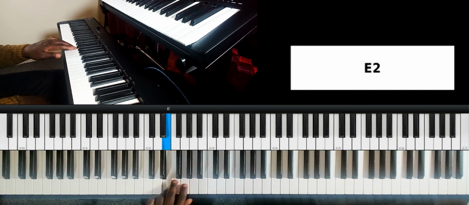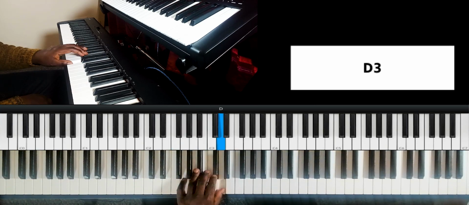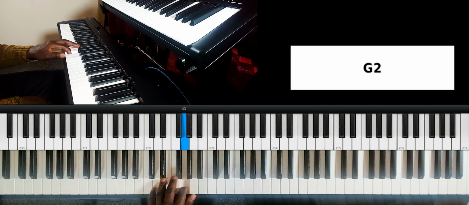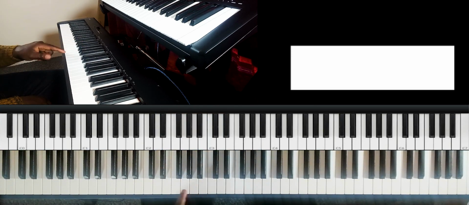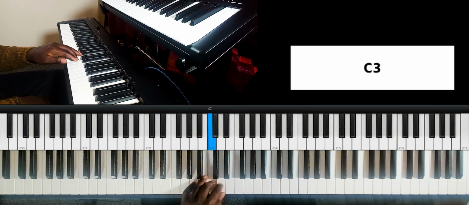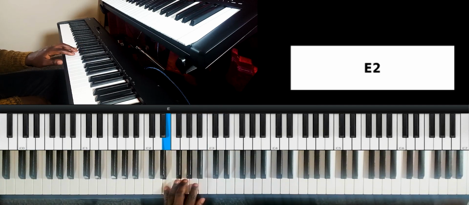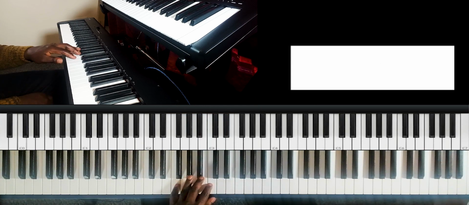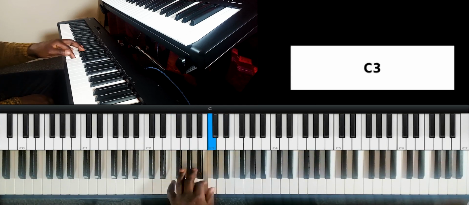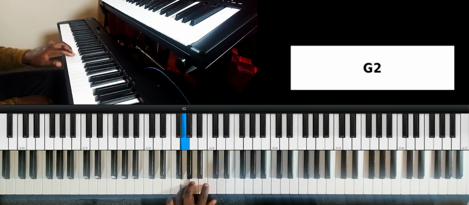So let's go slowly from re to the next re. Good. Now let's try that for mi to mi. Let's try from fa to fa. From so to so.